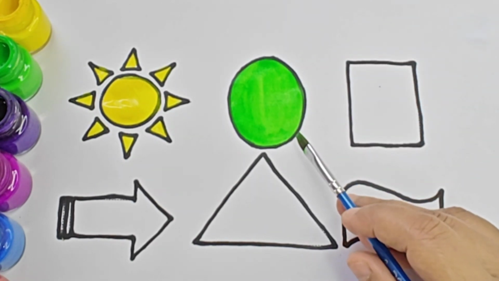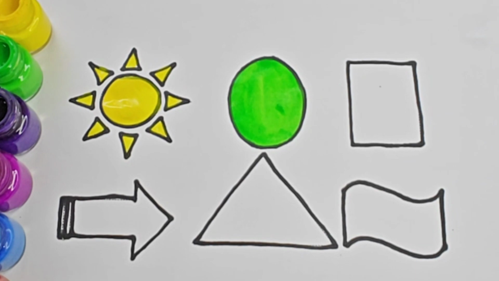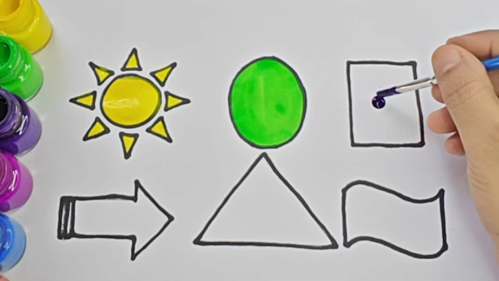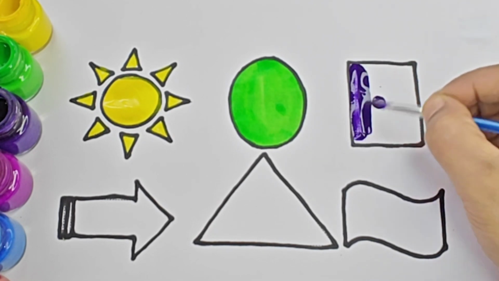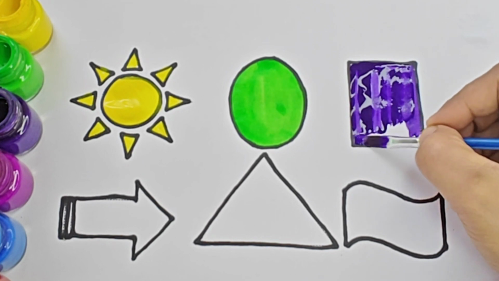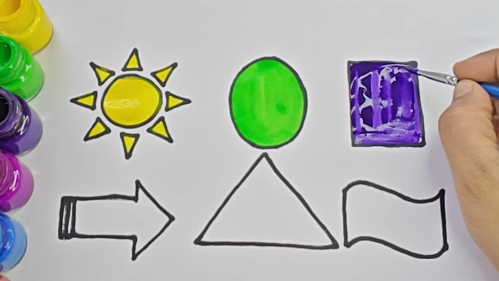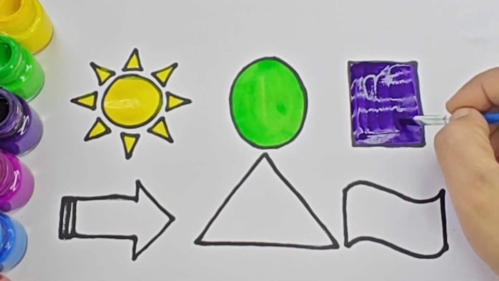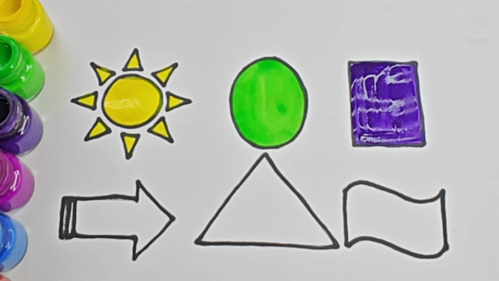Kids, which shape it is? It is oval and the color is green. This is violet color. Kids, which color it is? Violet color. And what is the shape? Kids, what is the shape? It is rectangle. It has 4 sides. It is a 2D shape.